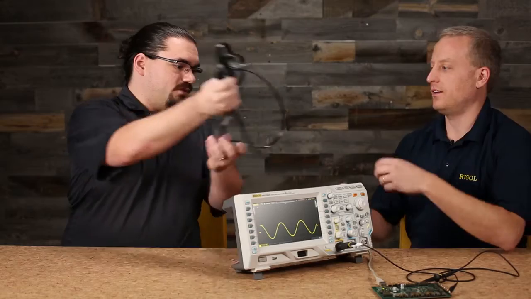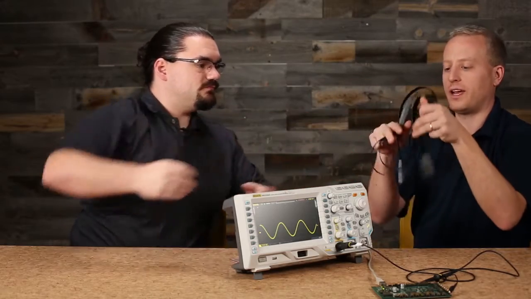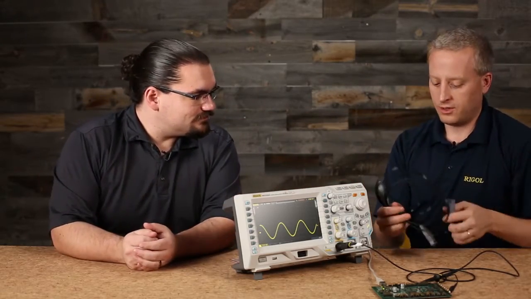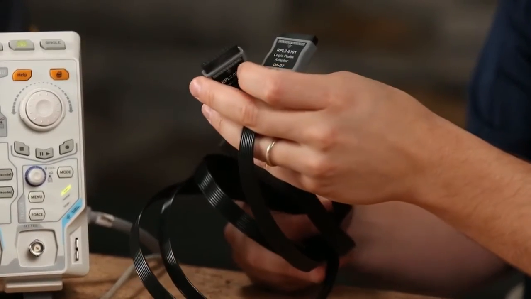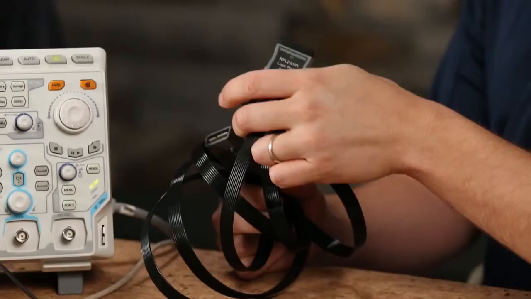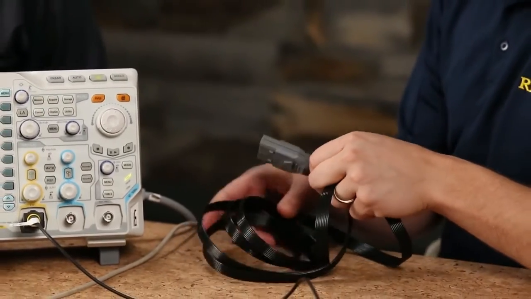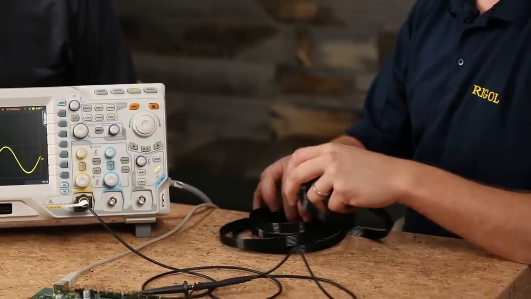So we've got this cable here. This is a nice complex one. What does this let us do? This is our breakout for the digital channels. We've got a couple of pieces here that can go into headers on boards. This set also comes with some flying wires and clips, so you have a number of different ways to connect to any of your test points on the board when you don't have a nice convenient header.